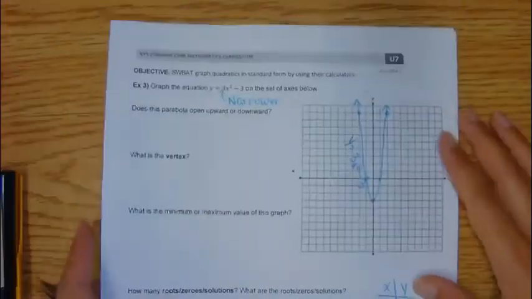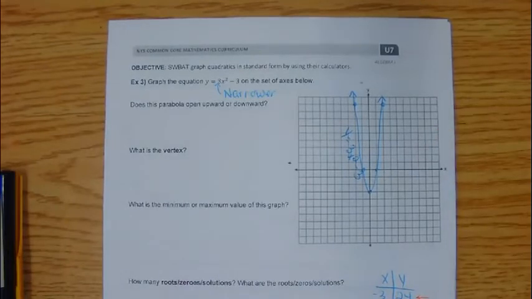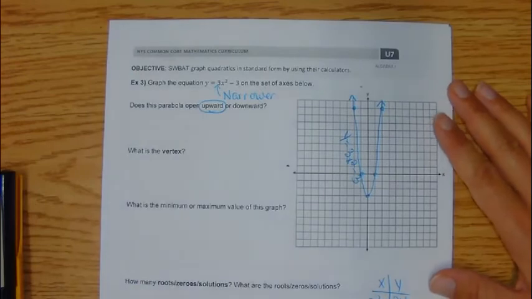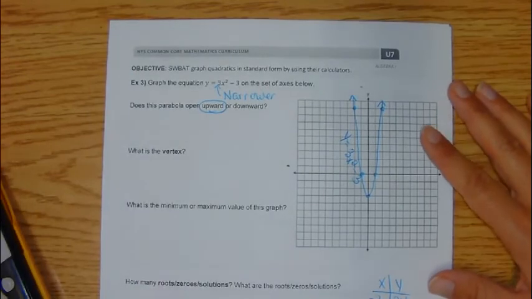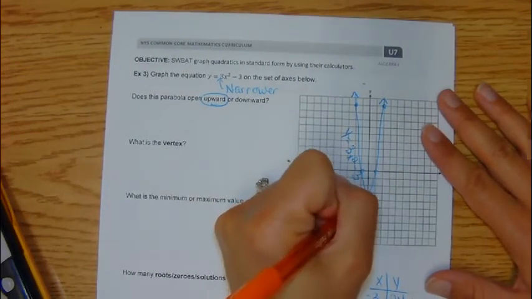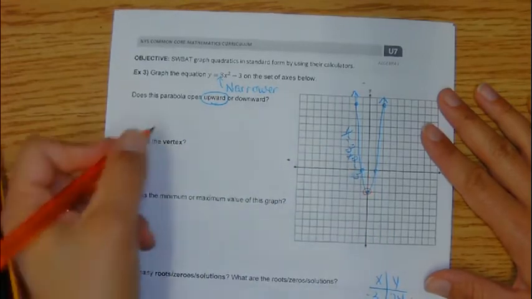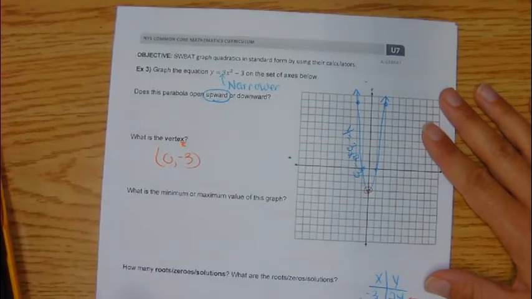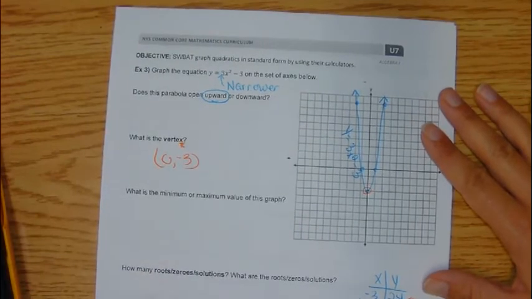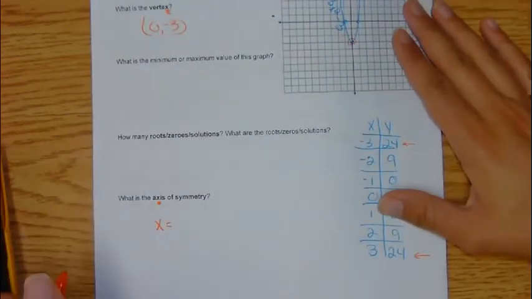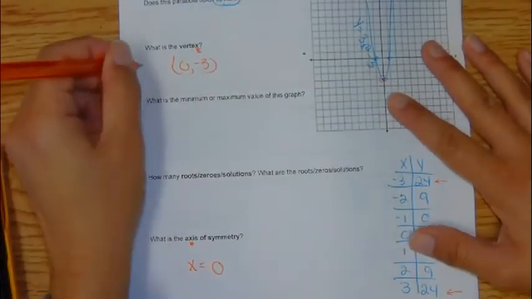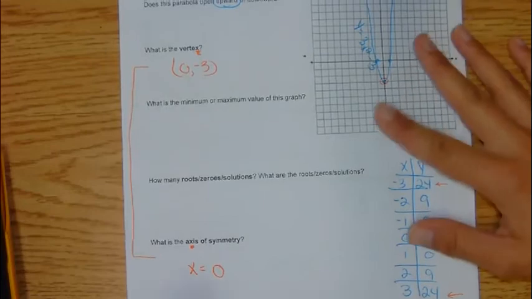All right, well, let's answer our question. Does it open upward or downward? It looks like a cup to me, so it's going to be opening upward. What's the vertex? Here's my vertex right here. So that's at 0, -3. Vertex, axis of symmetry is the x value. So the x value of my vertex is 0. Okay, these correlate very well with one another.